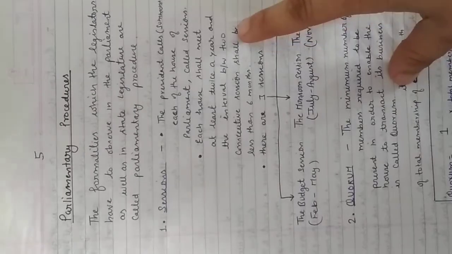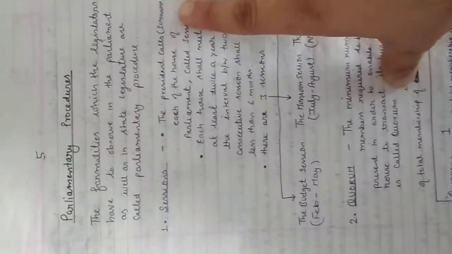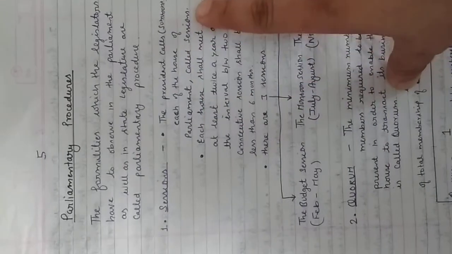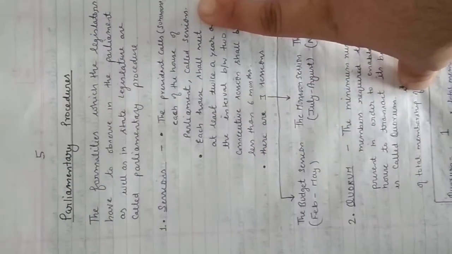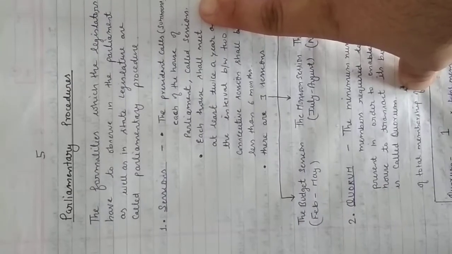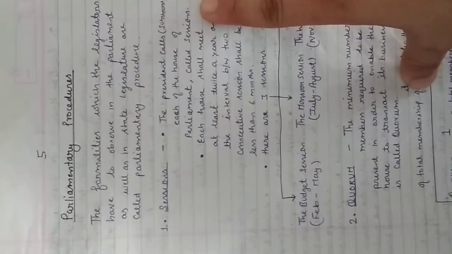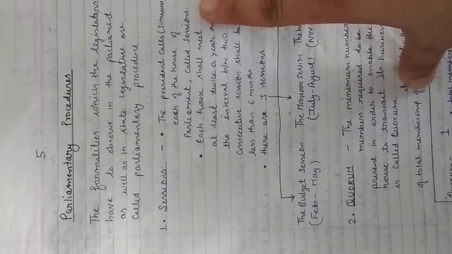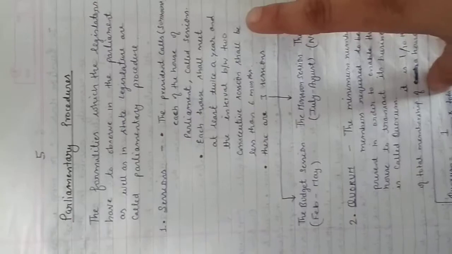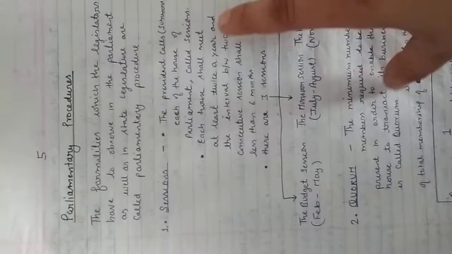Now sessions: the president calls or summons each house of parliament, and this is called a session. Okay, means the meeting of parliament is called a session, right? The time period for which the members of parliament meet with each other in parliament, that is called a session. They carry out their functioning, right?